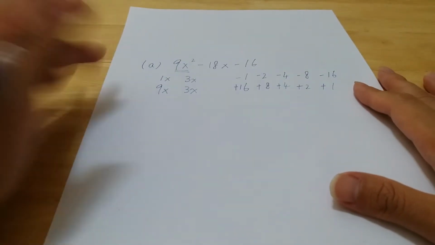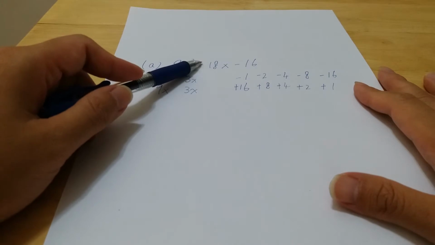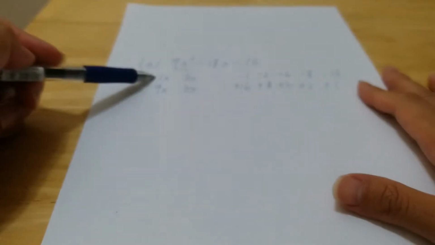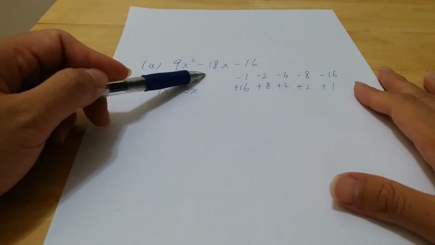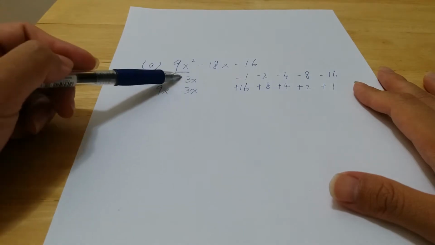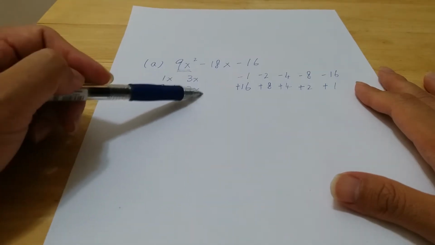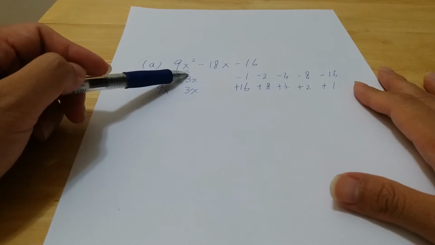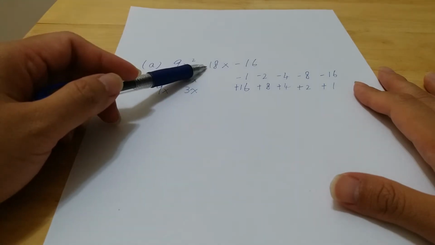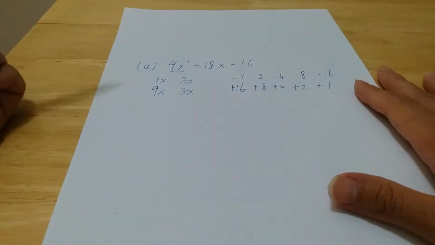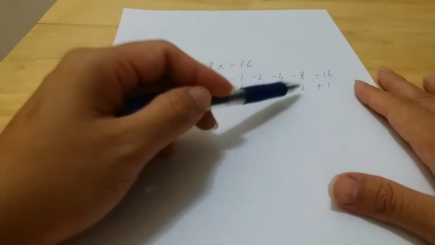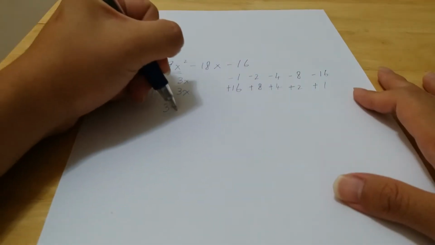Now let's have a look. Because we got 18 here, if we got 9 and then plus 1 or something, you will never get 18. But because 18 is a multiple of 3, why don't you try 3x and 3x first? That means something that, together, will get it. Maybe 3 times negative 8, we'll get negative 24, and 3 times plus 2, you will get positive 6. This may be correct. So let me try this.